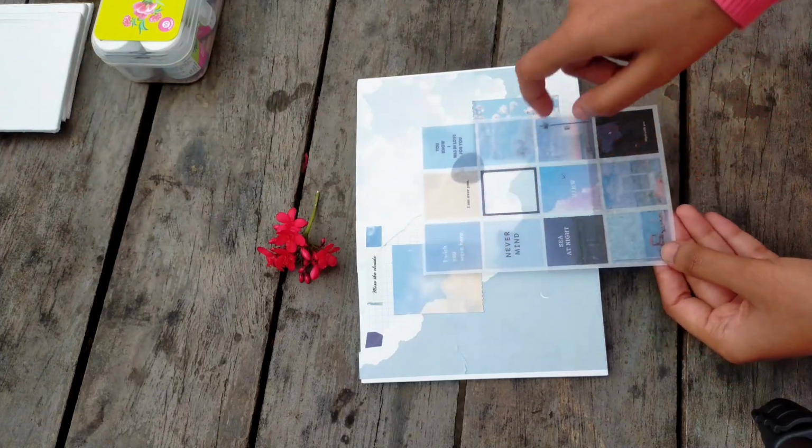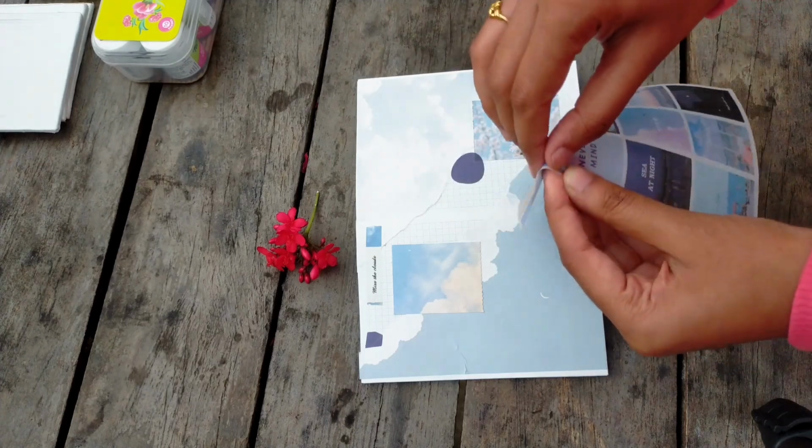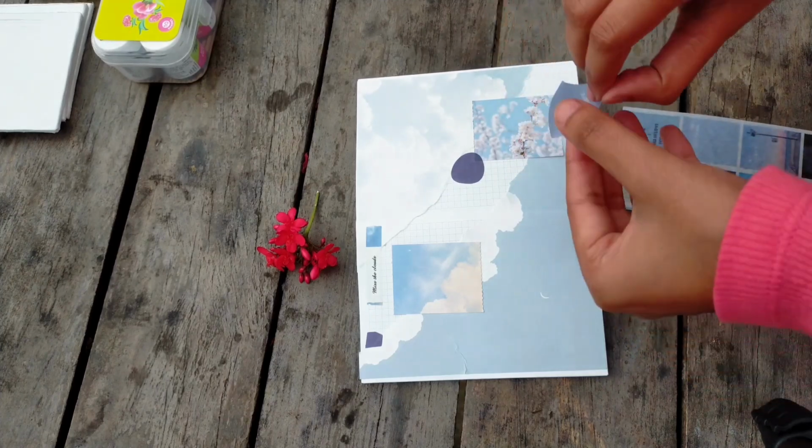Now here I was choosing some of the stickers. I took help from my friend here.